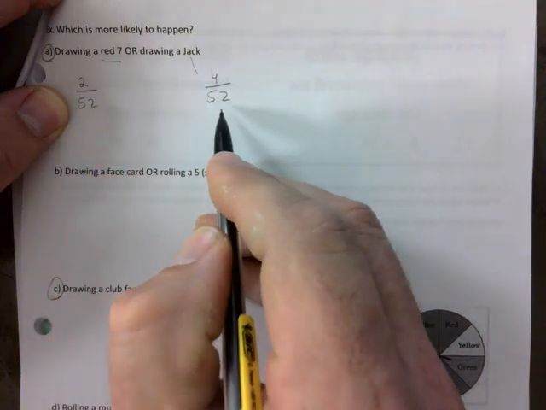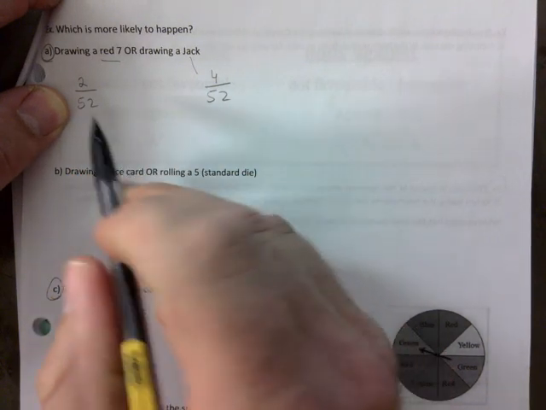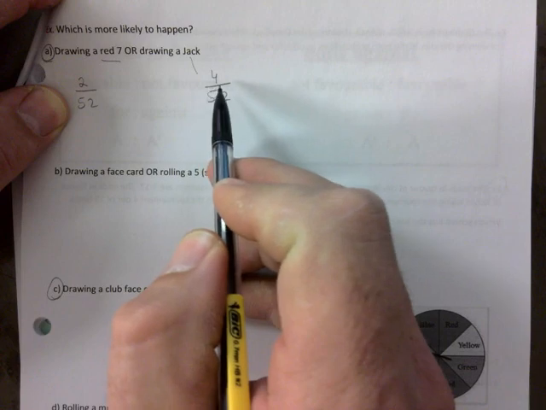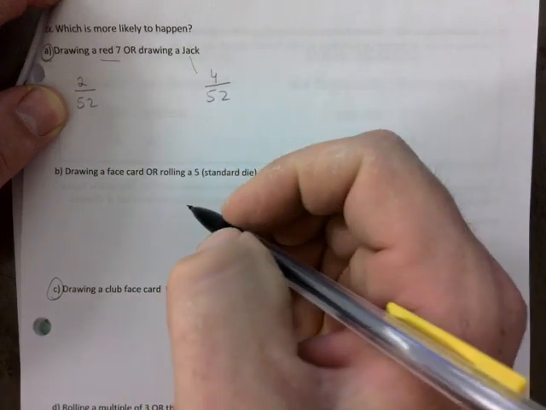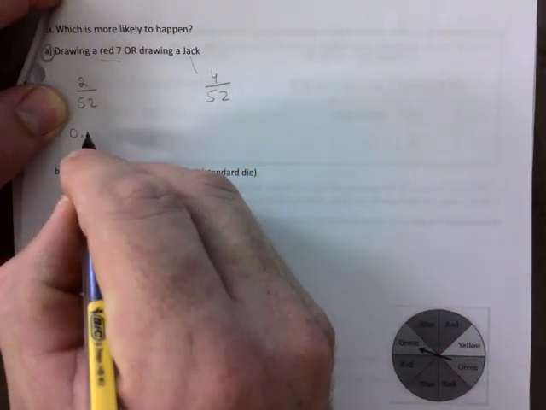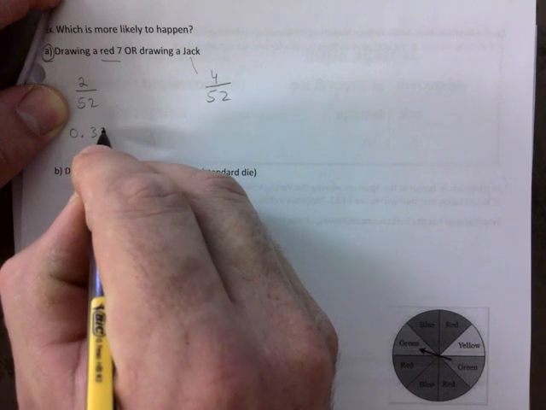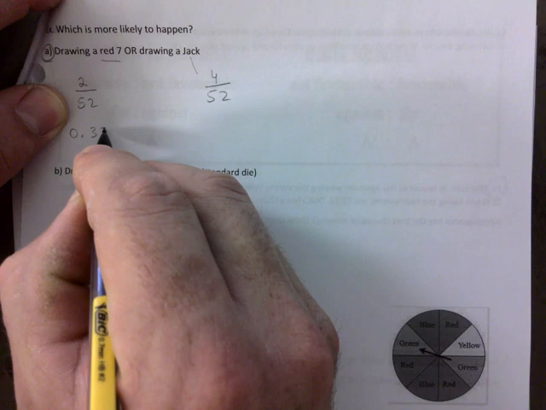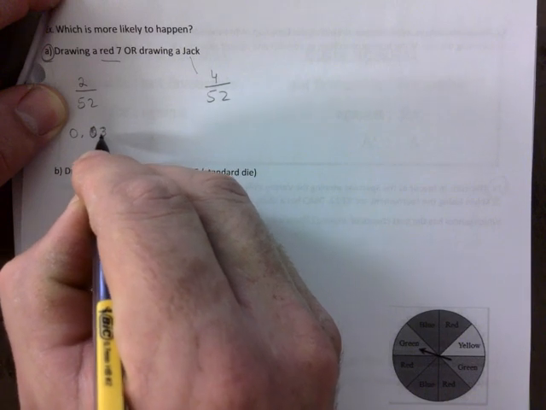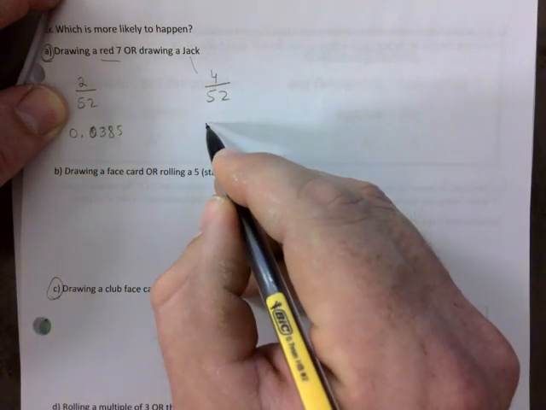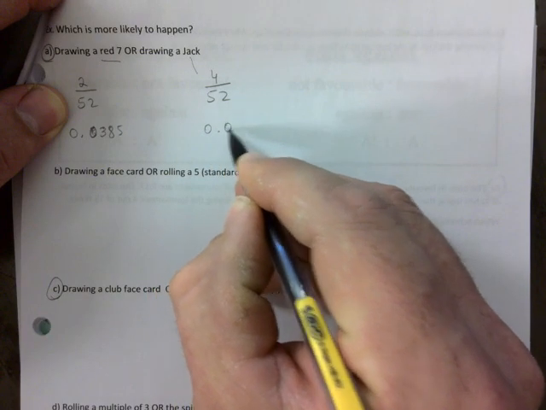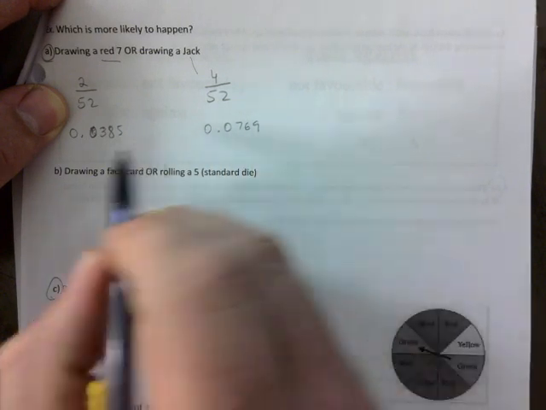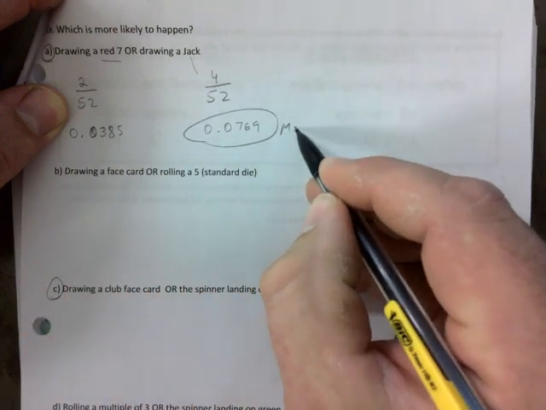If they have the same denominator, you already know that the one with the greater numerator is going to be the winner. But it doesn't hurt. It's still doing it the old way. 0.0385, and this one you get 0.0769, and so this is the one that is more likely.